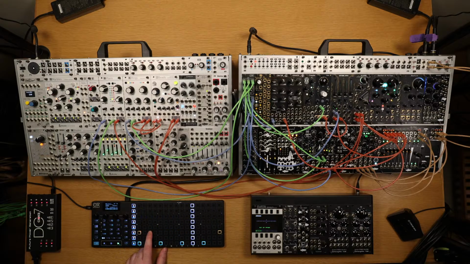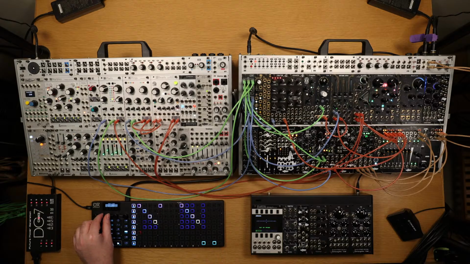Maybe a hi-hat sound, just to give it a little more rhythm. So let's go to CV gate, and we're going to do the 7th gate, that'll be track 3, and I'm going to patch that gate.